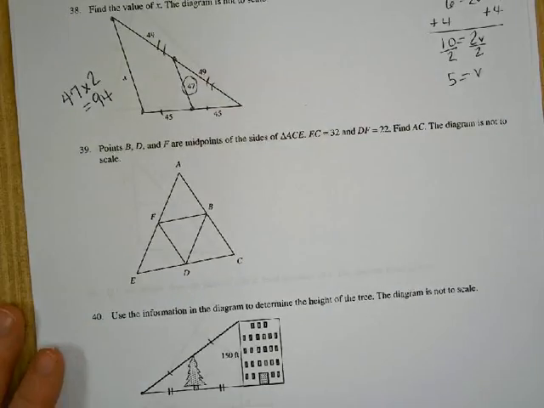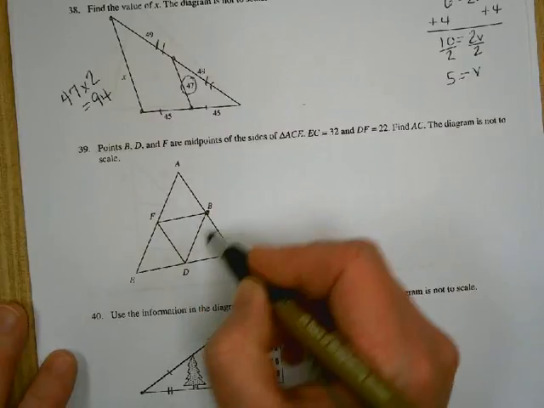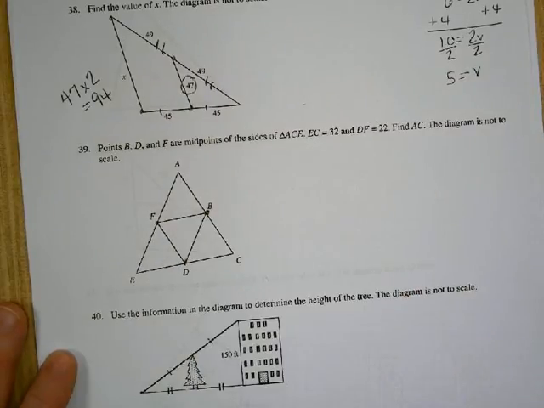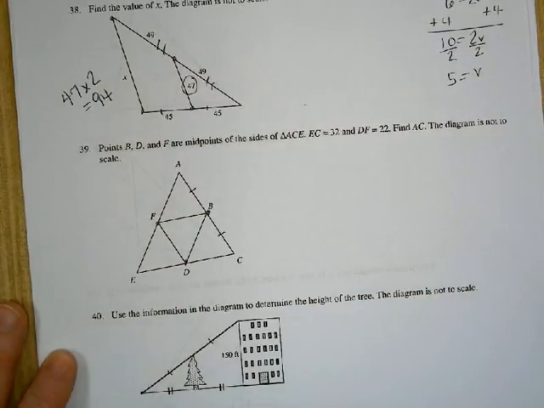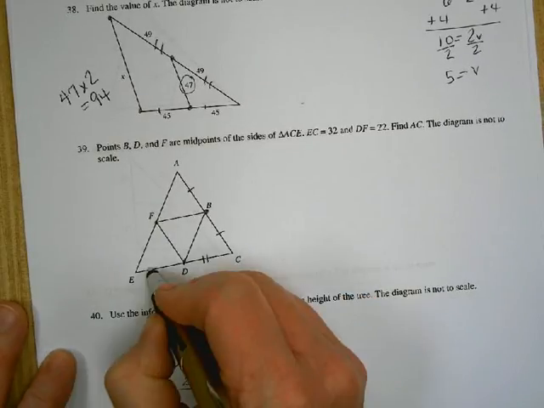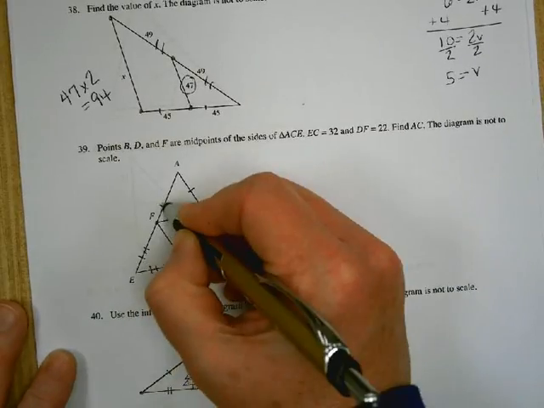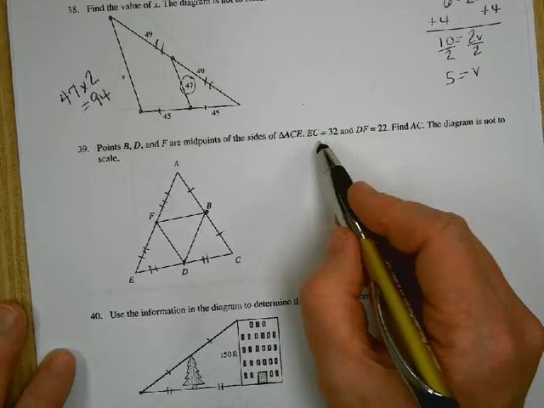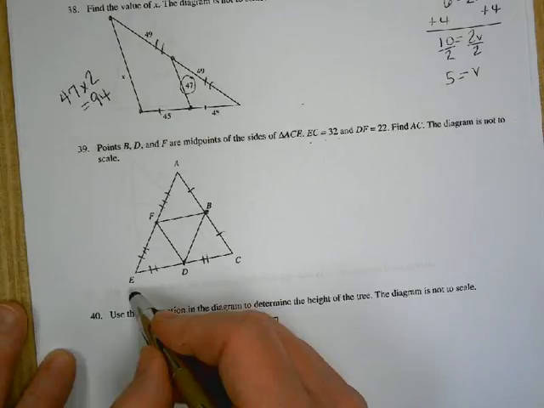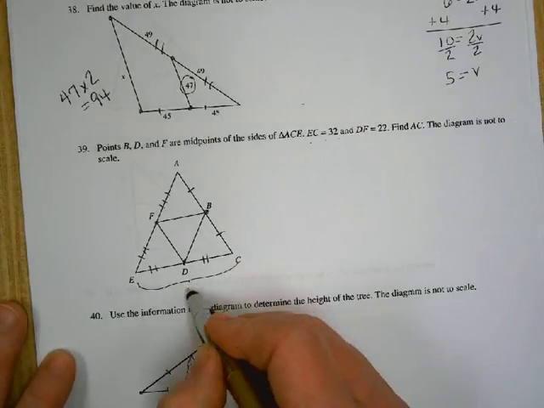39 says points B, D, and F are midpoints. That means these two pieces are congruent, these two pieces are congruent, and these two pieces are congruent. EC is 32. From here to here is 32.